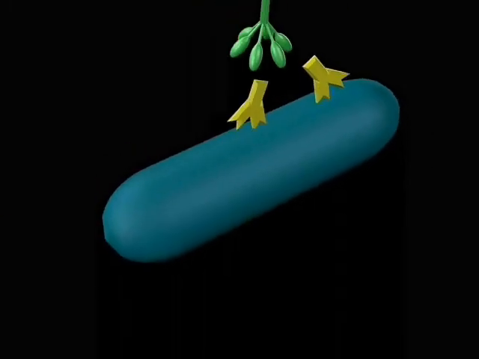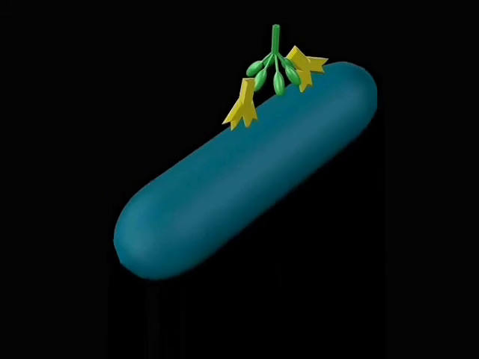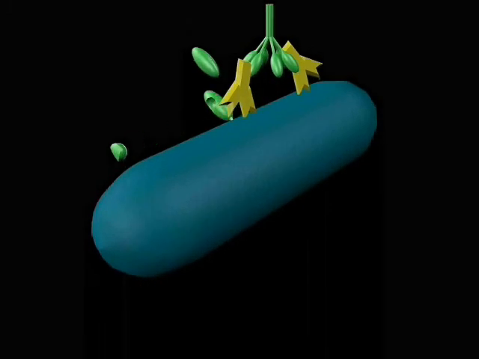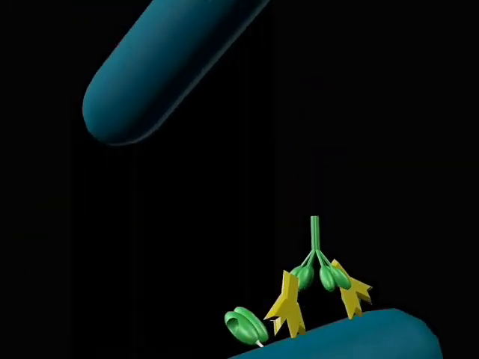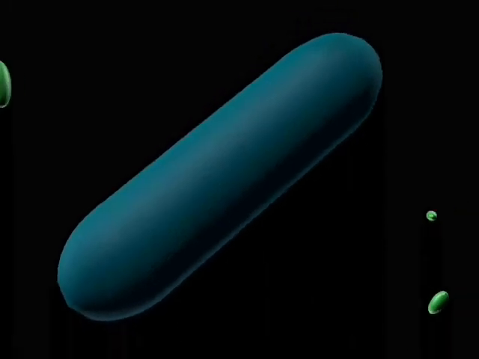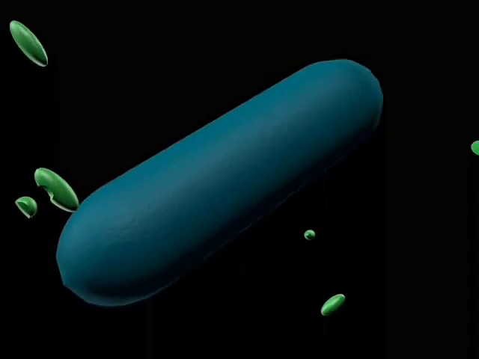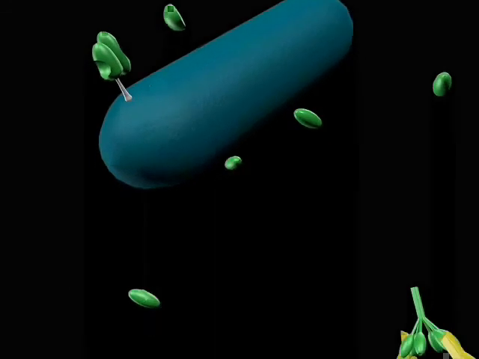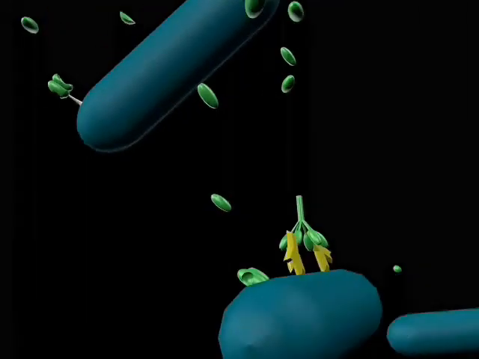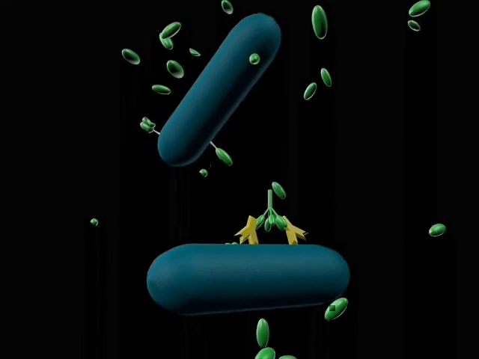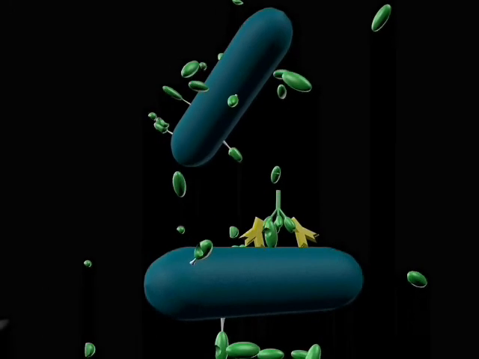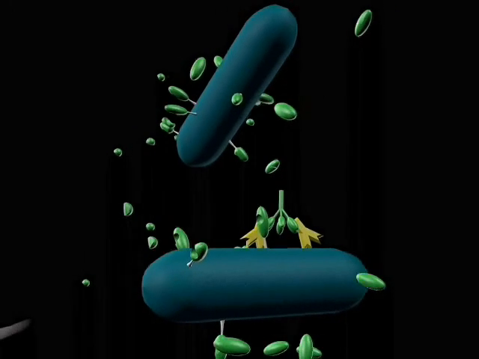The classical pathway is triggered when antibody binds to the surface of a pathogen such as bacteria and activates C4 and C2. The alternative pathway is triggered by interactions of factors B, D, P, and C3b at the surface of the pathogen. Both classical and alternative pathways generate a C3 convertase, which splits C3 into two fragments, C3a and C3b. C3b can now bind covalently to the surface of the pathogen.